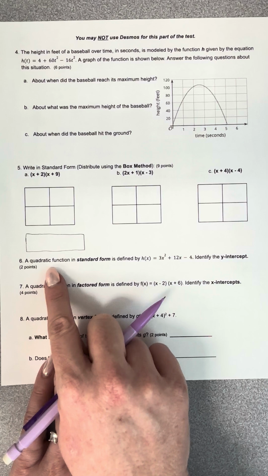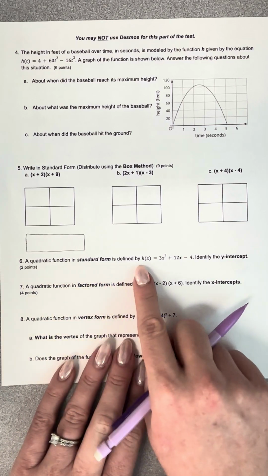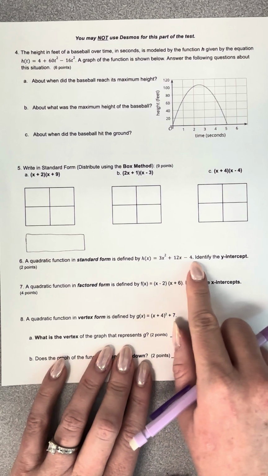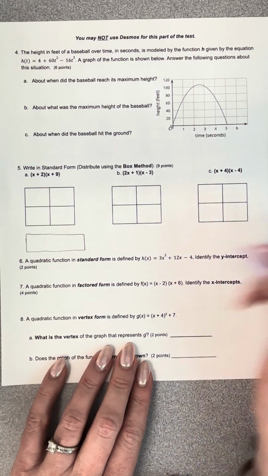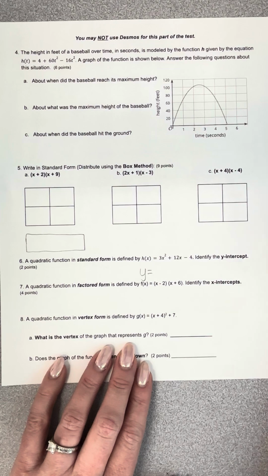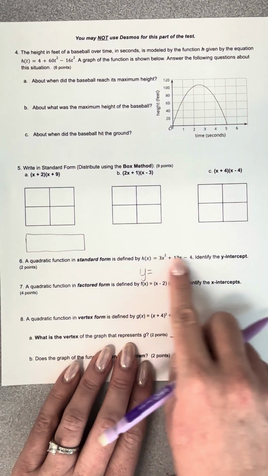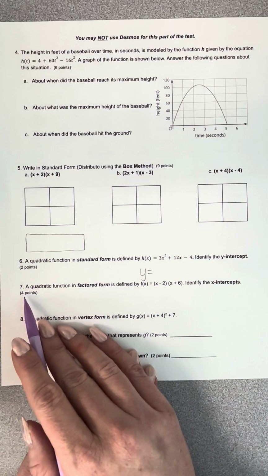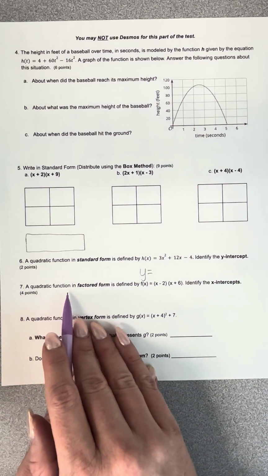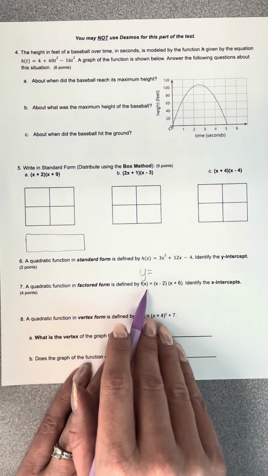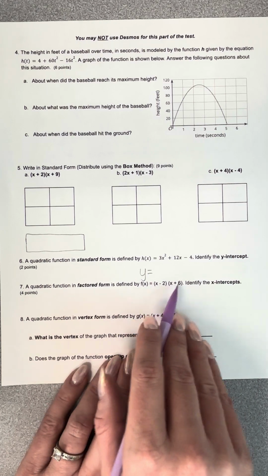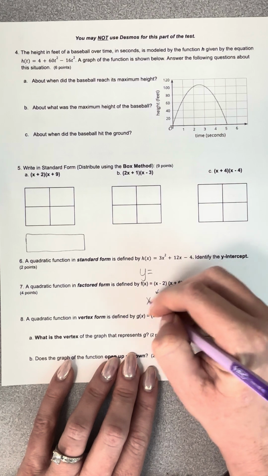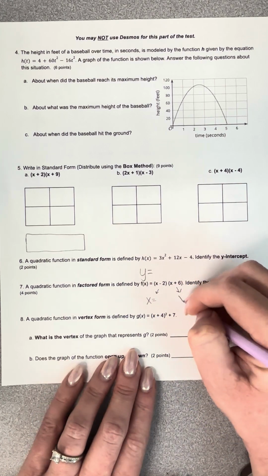Number 6, a quadratic function in standard form is defined by h of x equals 3x squared plus 12x minus 4. Identify the y-intercept. So you're just telling us y equals what? You're looking at this equation, and what is our y? Number 7, a quadratic function in factored form is defined by f of x equals x minus 2 times x plus 6. Identify the x-intercepts. So you'll have x equals and another x equals.